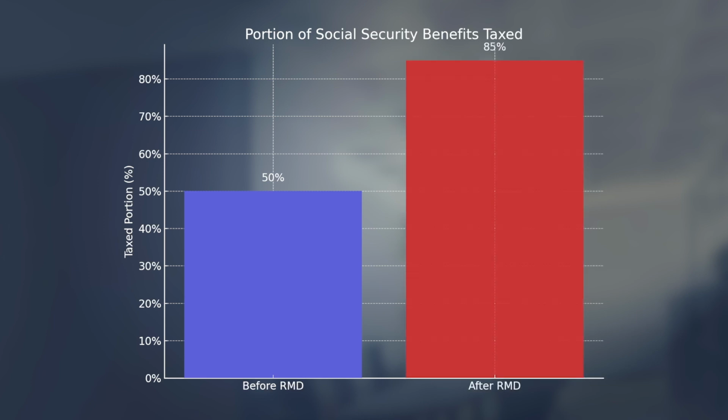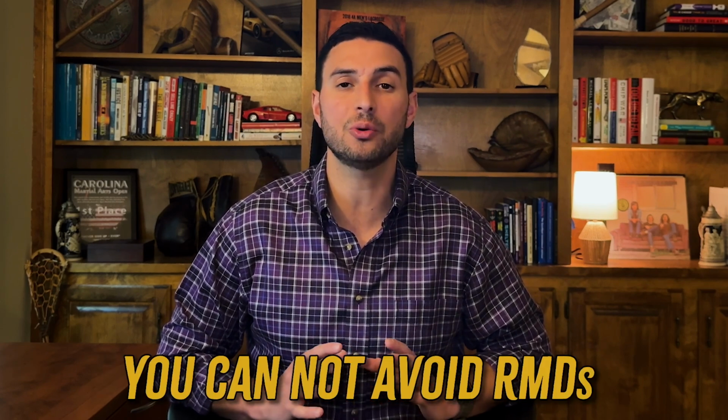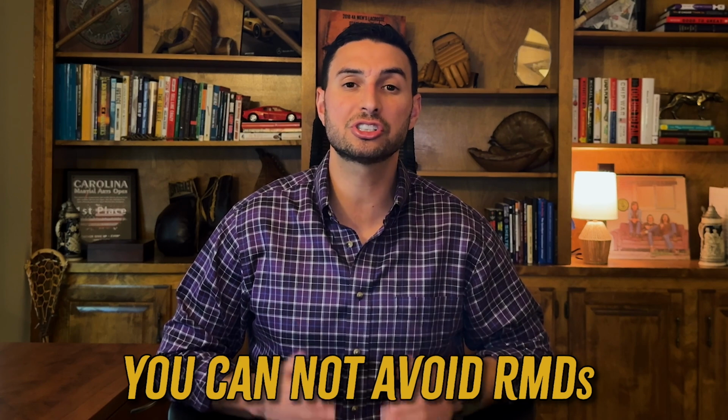Now, up to 85% of your Social Security benefits could be subject to federal taxes. And here's the kicker. You can't avoid RMDs. Even if you don't need the income, you're still forced to take it. Now, we have clients that take their RMDs and reinvest the money into another account, but you're still going to pay taxes on the distribution. So you can see RMDs could have a huge impact on your taxes later on into retirement.